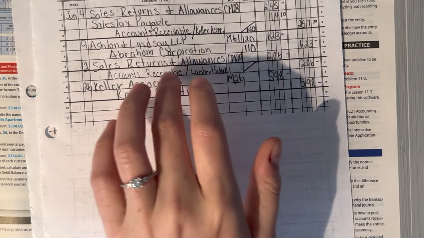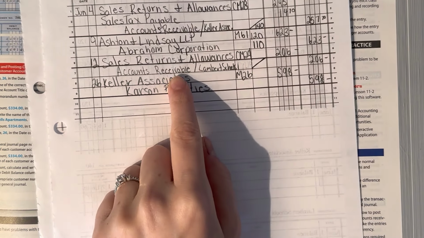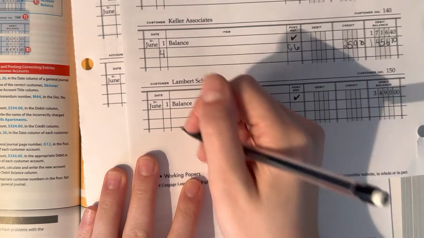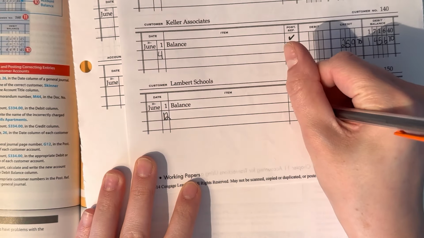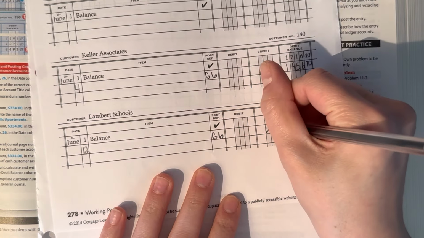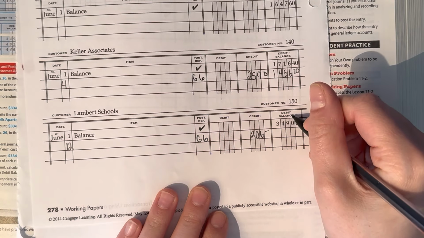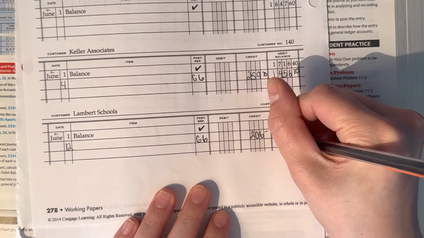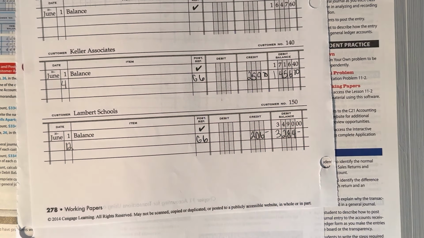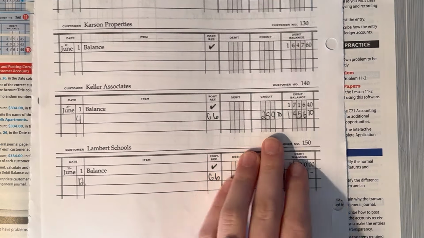Sales returns and allowances, nope. Accounts receivable, yes, but we want to just post to Lambert Schools. So I find Lambert Schools, it's the 12th, G6, and it was a credit for $206. Debit running balance, you subtract a credit, $3,284.00. Post reference is 150. We flip it over. 150.